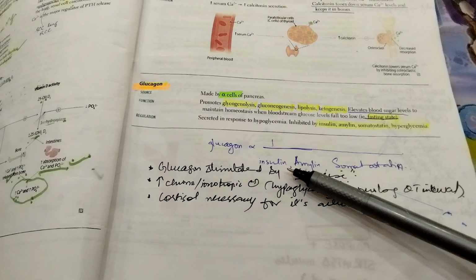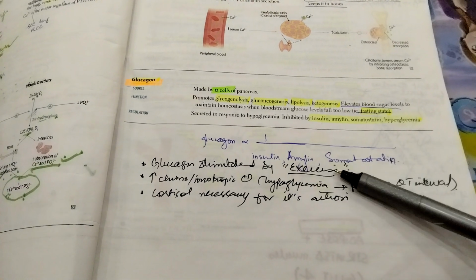Now some MCQs for FCPS part 1. Glucagon is stimulated by: number 1, exercise.